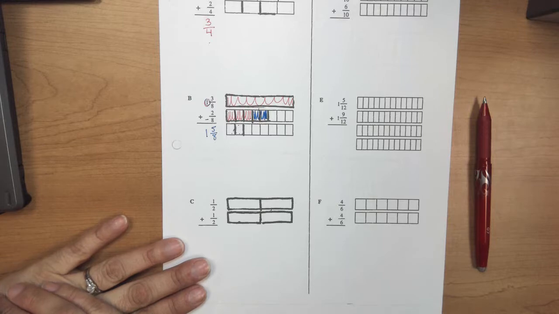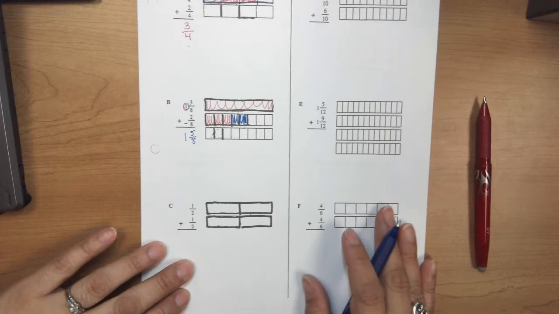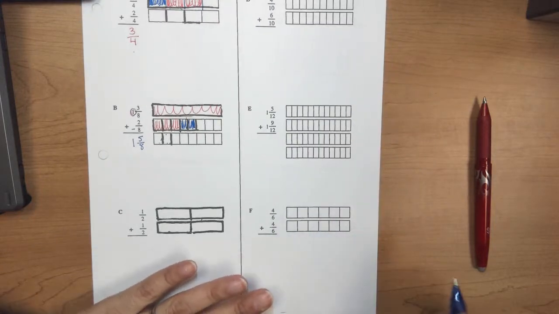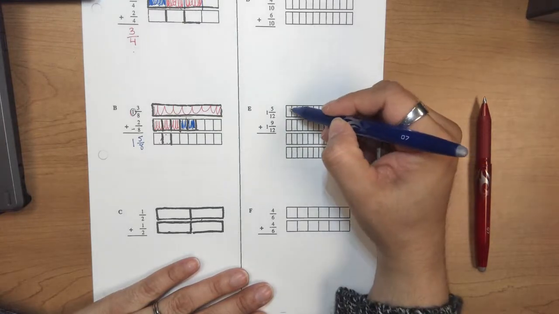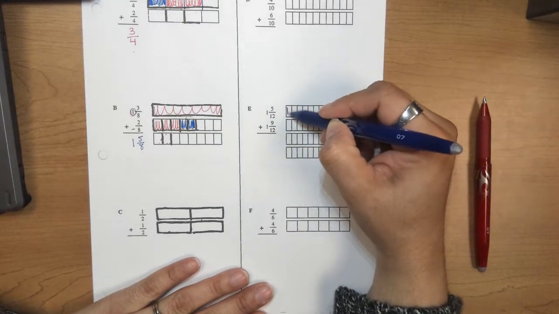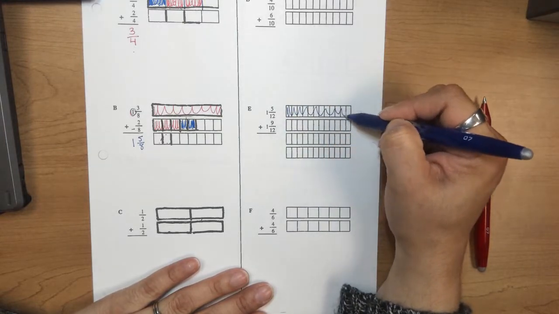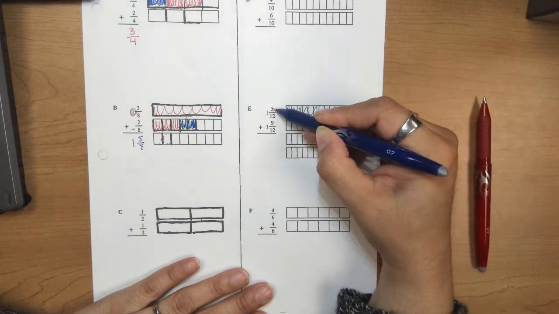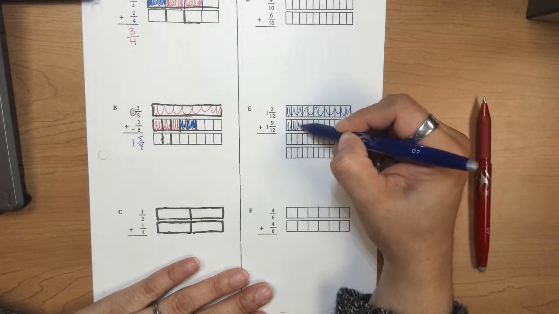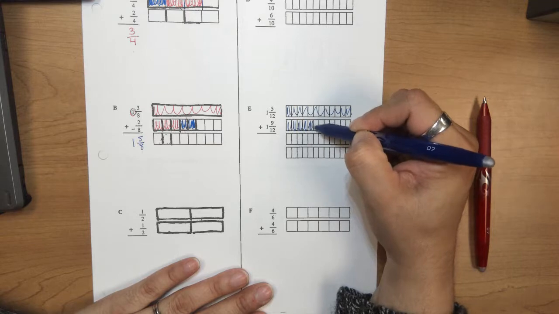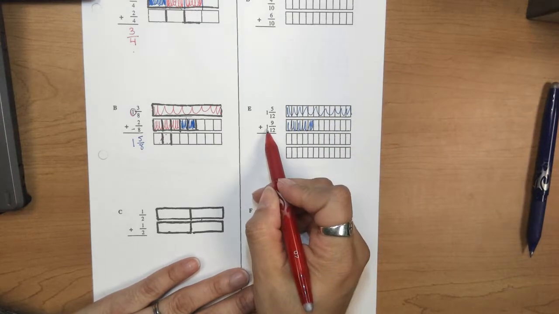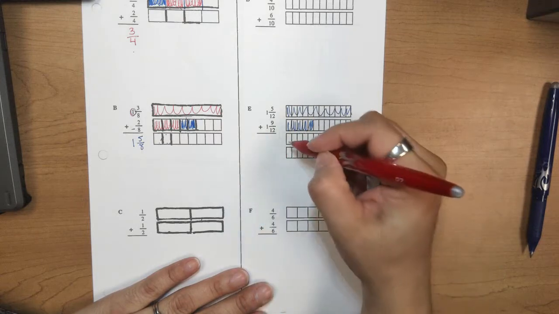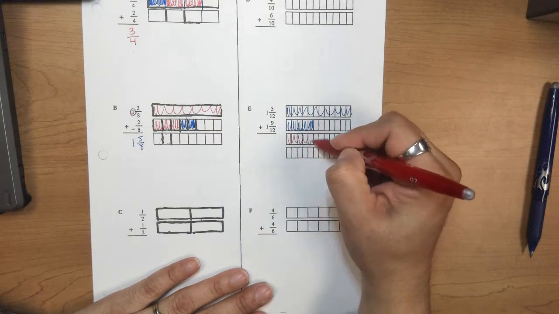Okay, let's take a look at E. Let's move over to E. We've got 1 and 5/12. So 1 whole and 5/12. 1, 2, 3, 4, 5. Here I have 1 and 9/12. So I'm going to do my 1 whole.